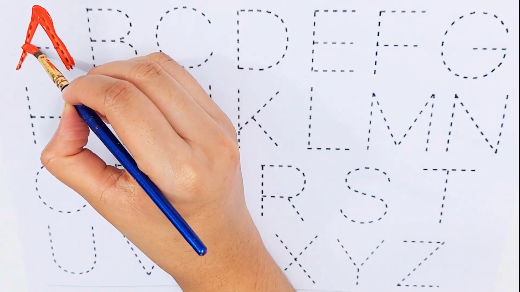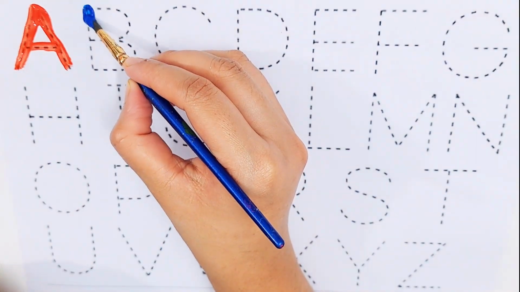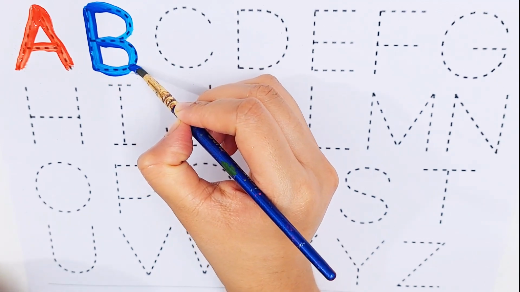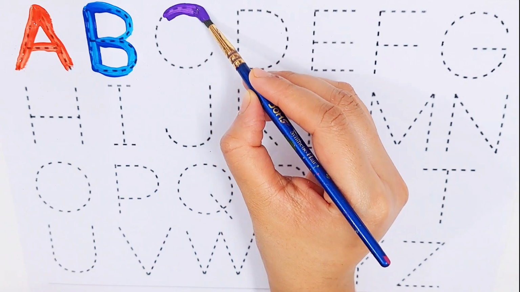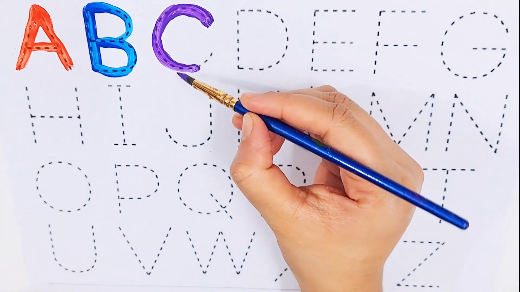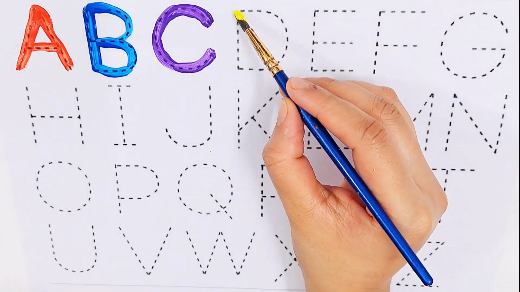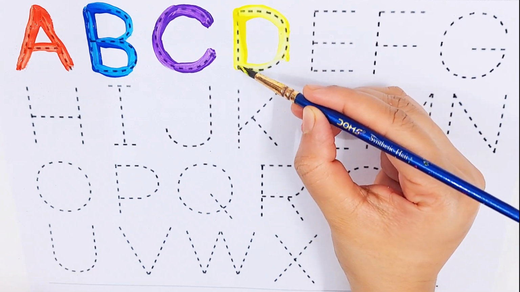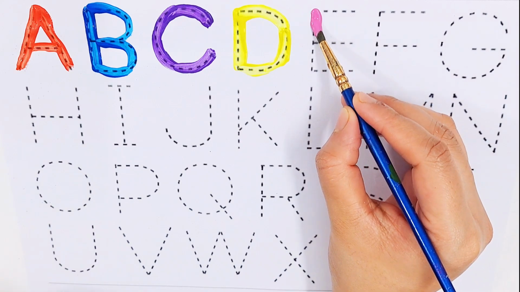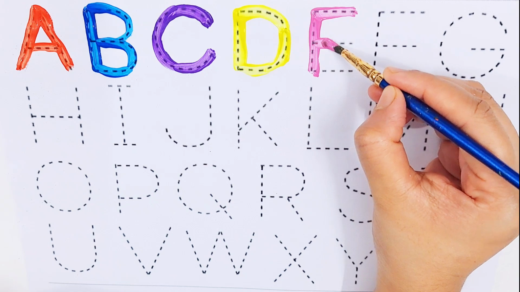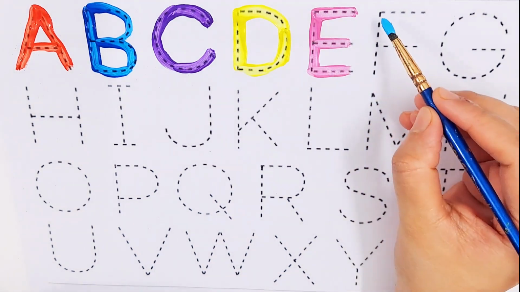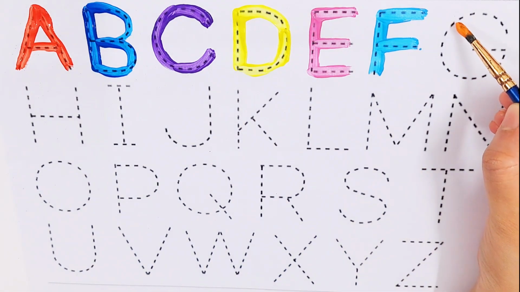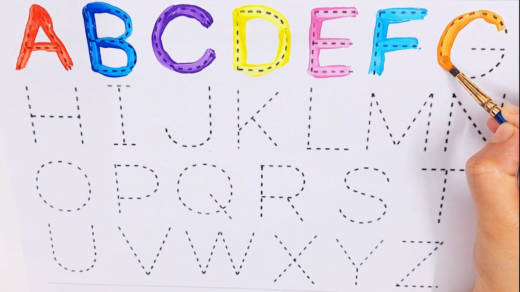A for ant, B for bus, C for car, D for duck, E for eggplant, F for fish, G for garden.